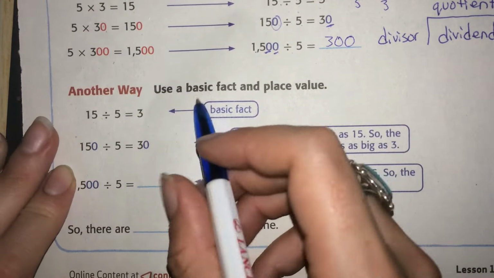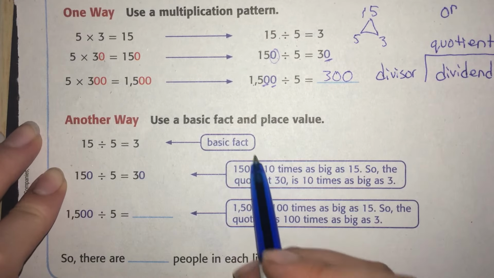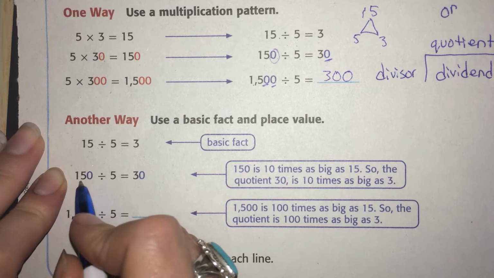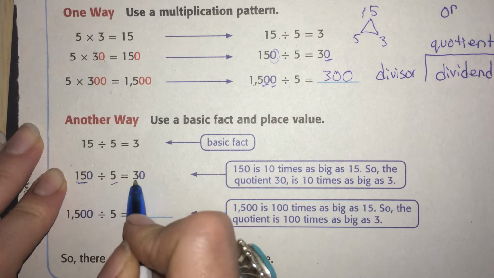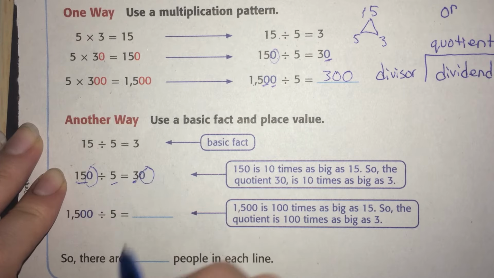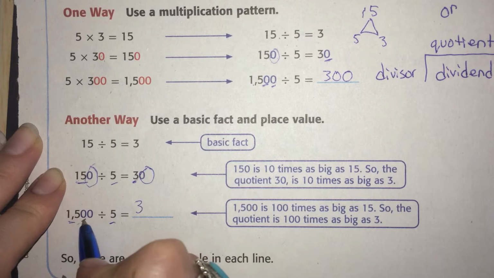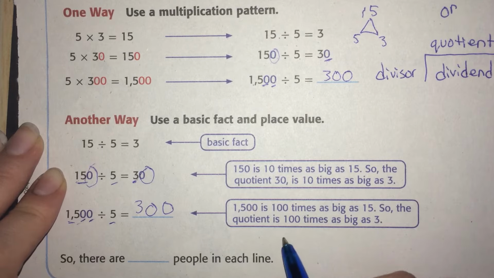Another way is, again, to just skip this multiplication step and just use our basic math facts. 15 divided by 5 is 3. So then we would know that 150 is still very similar. Divided by 5 would still be 3. But we have to keep this 0 on the end. Okay? So 15 divided by 5 would be 3. And then 2 zeros to keep. Okay? So there are 300 people in each line.